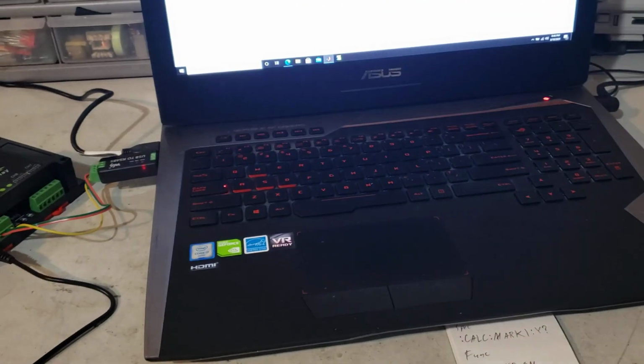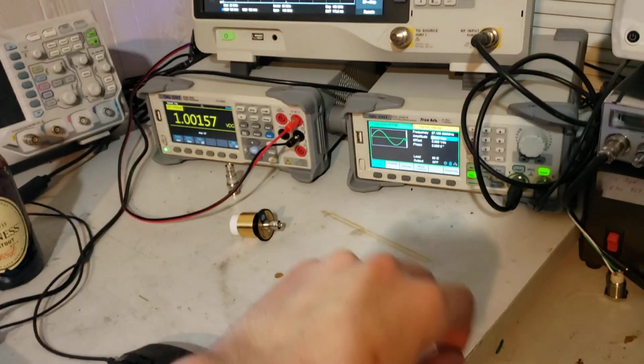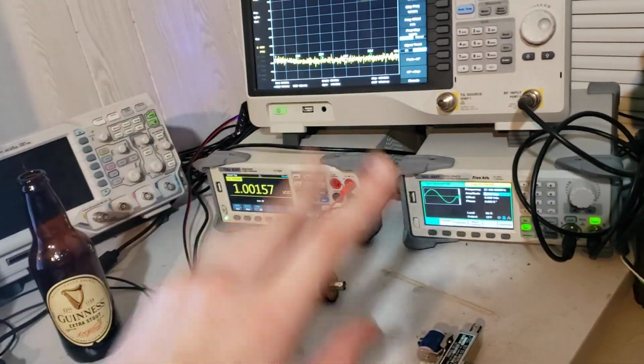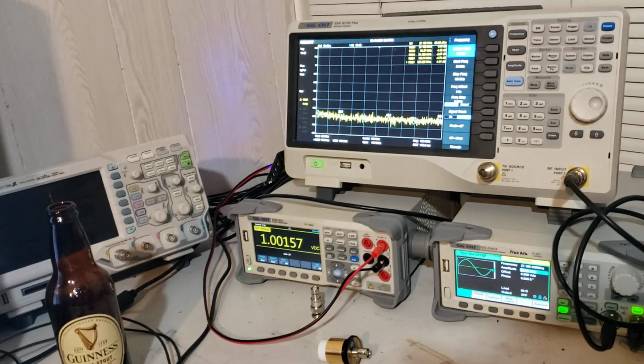Anywho, this whole automation project, I'm going to come back and make another video once it's done, but first I got to make some amplifiers and some other stuff, and yeah, it's a work in progress.